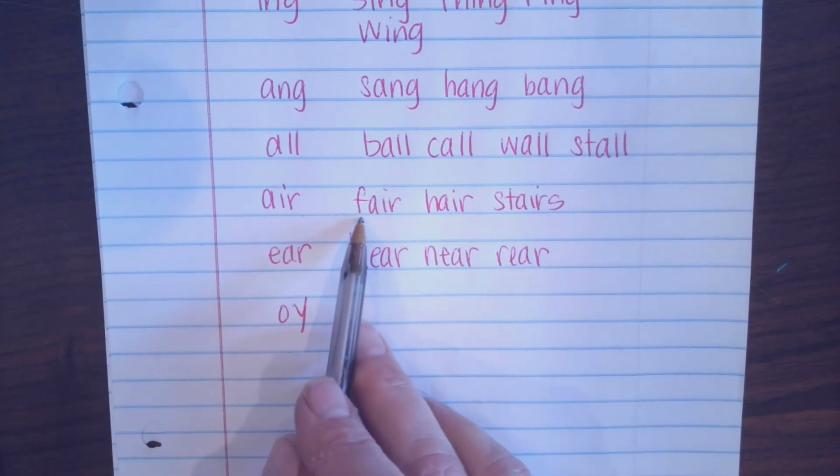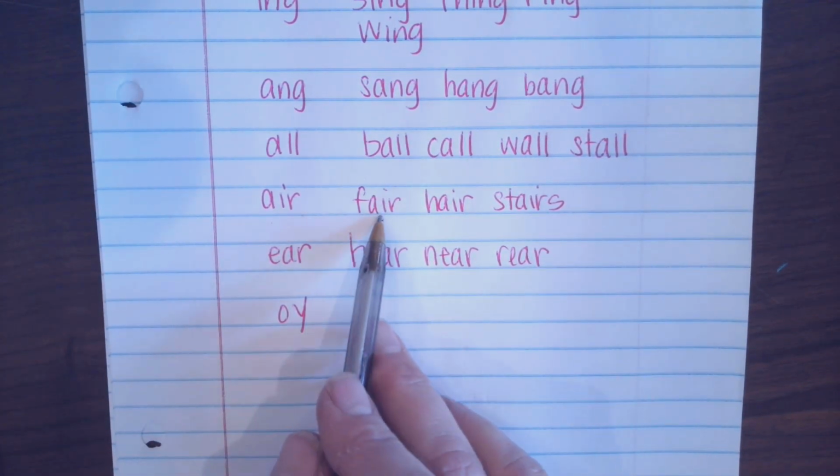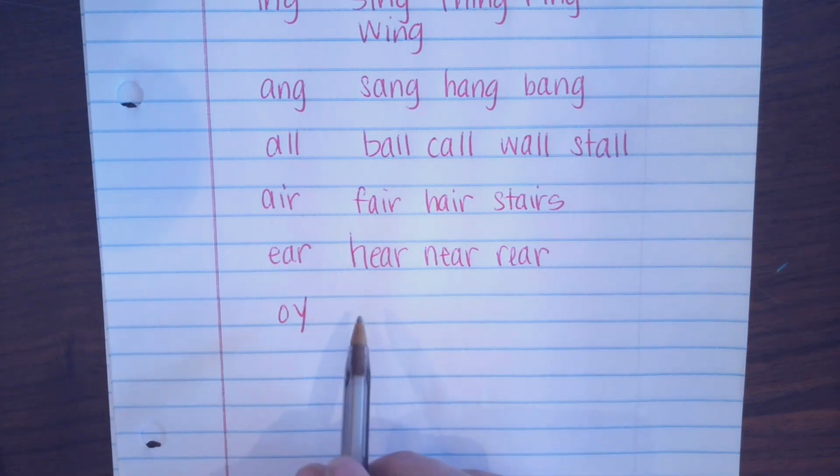AIR makes air. We read it as air, and then we blend it together, fair. So I'd like you to read those two now.